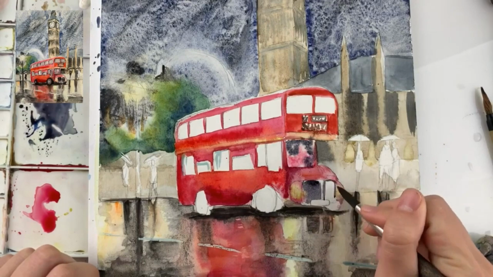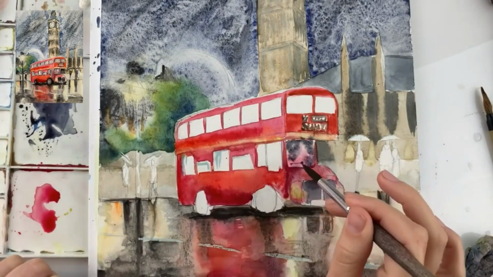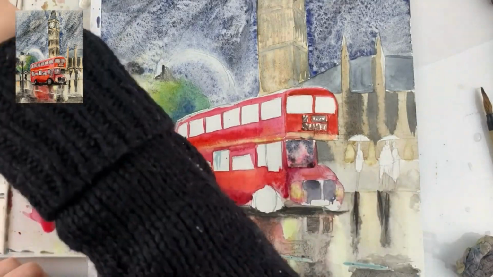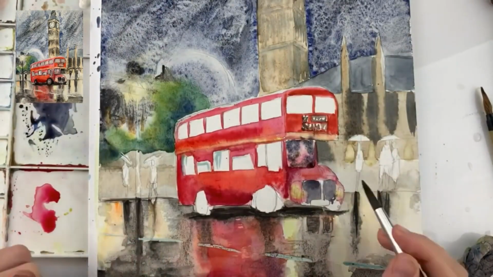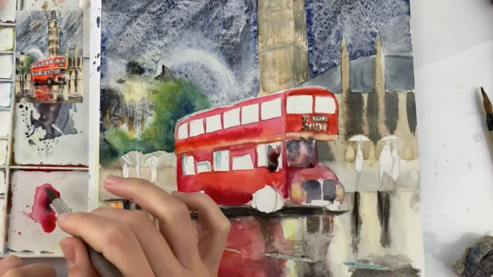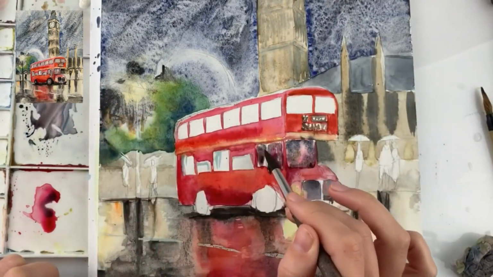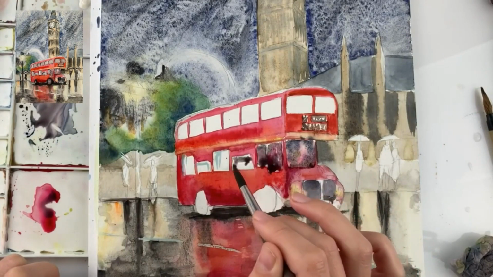I'm currently going over the second level of the bus, and I'm working on the windows wet on wet. In the windows, I wanted to give the impression that there's someone behind the wheel. Not sure how well that came across, but I was aiming to show that it's not just a flat surface, that there's something going on inside.